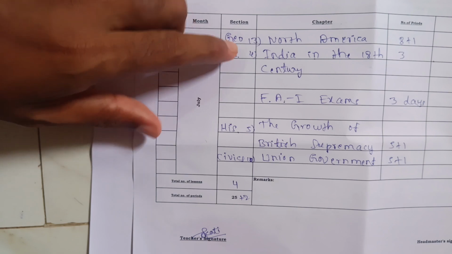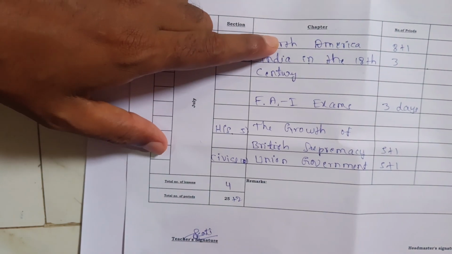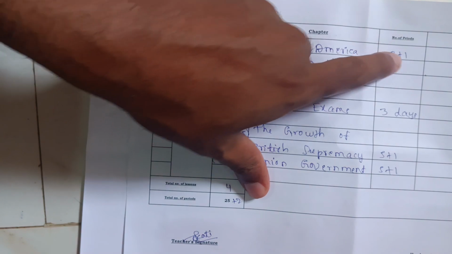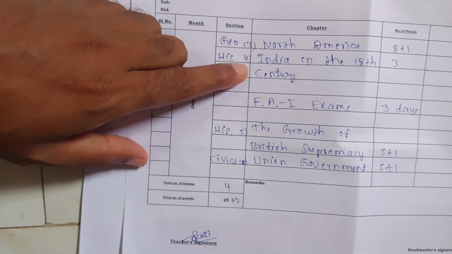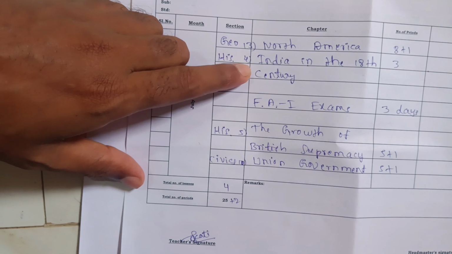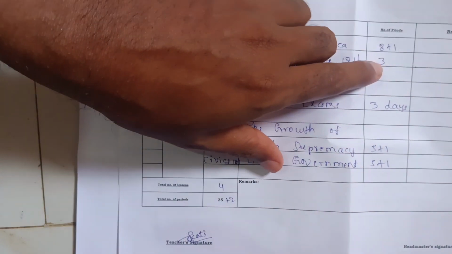Next, see, in geography the 13th chapter, North America. It can be completed in 8 plus 1, that is 9 periods. Then history, from history the 4th chapter, India in the 18th century. This can be completed in 3 periods.